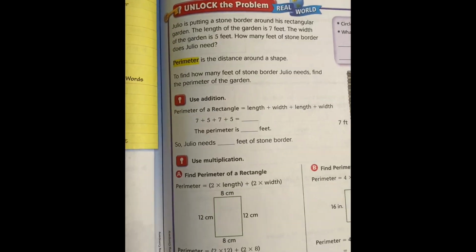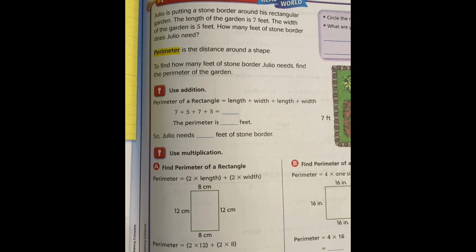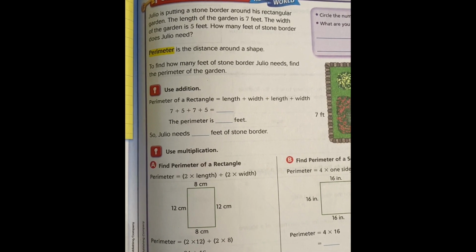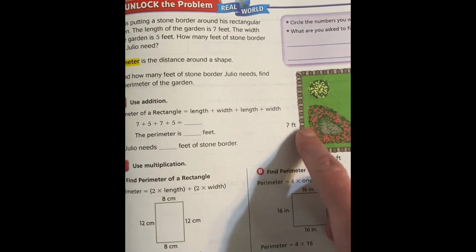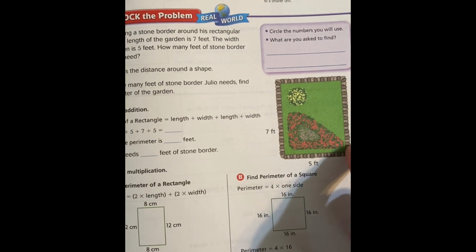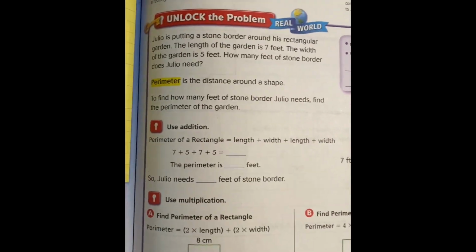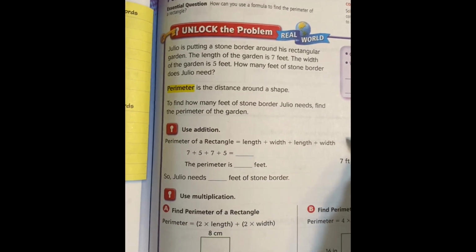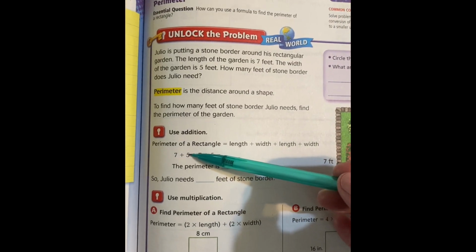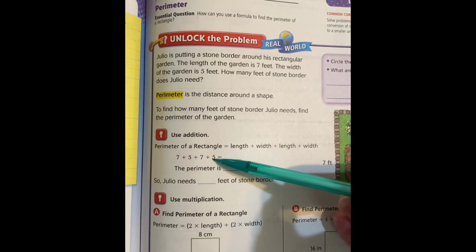So we are going to use addition. Perimeter of a rectangle equals length plus width plus length plus width. So when you do that math, you're adding the 7 plus the 5 plus the 7 plus the 5.